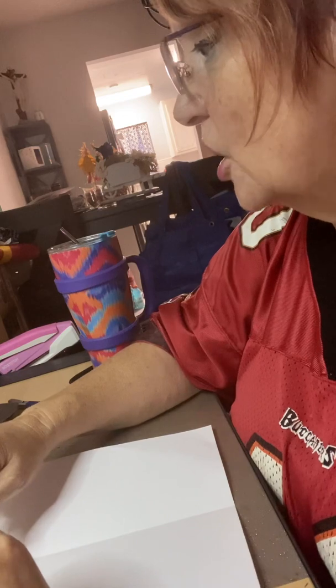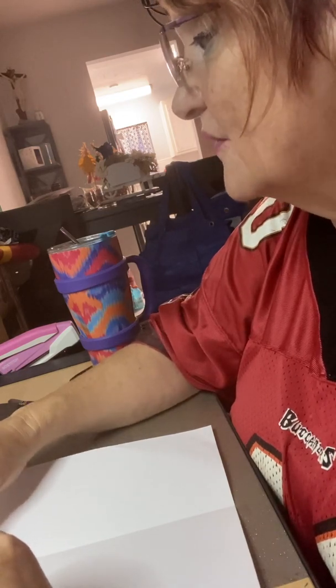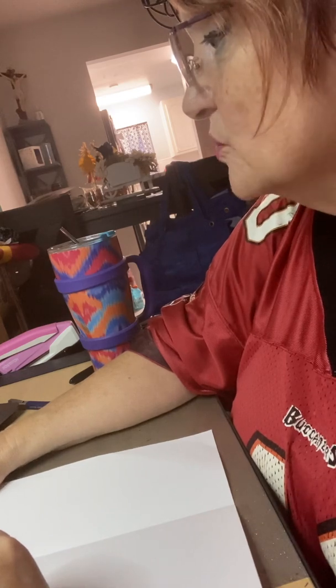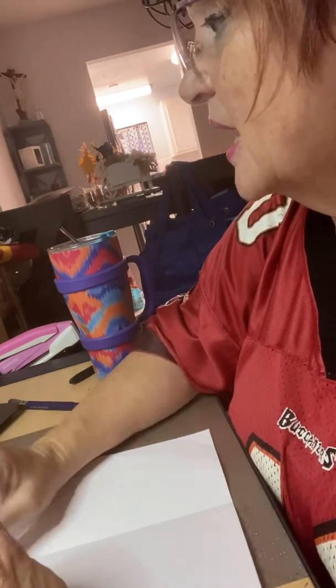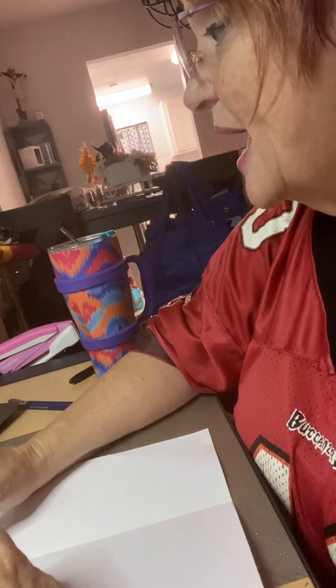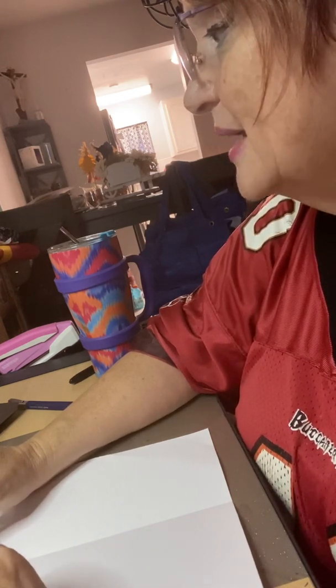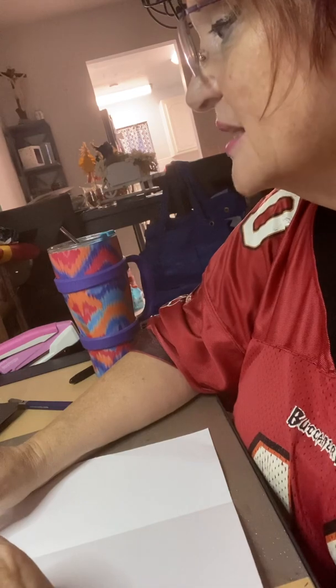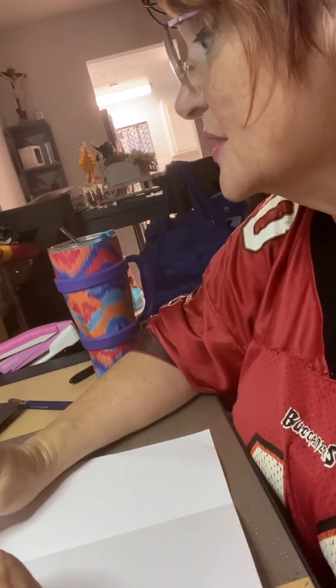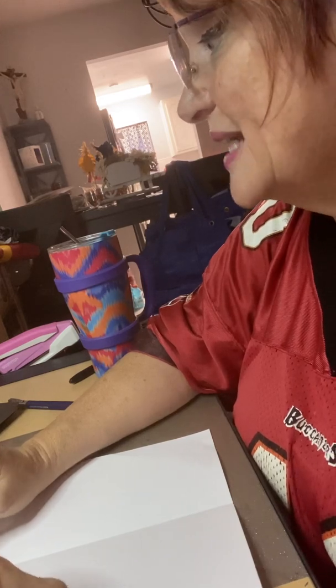Alpacas have the largest variation of colors of any other animal with fur. And their natural fleece can be found in 22 different colors, ranging from white to black and many shades of brown and gray in between. The fleece can also be dyed to create vibrant colors that are found in Peruvian textiles.